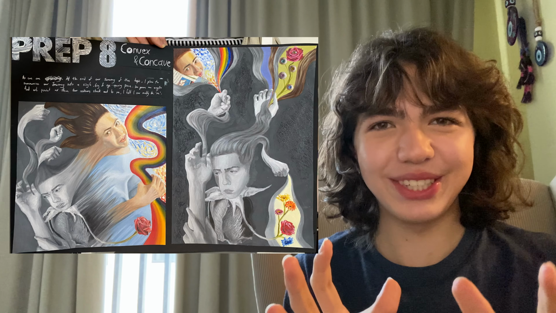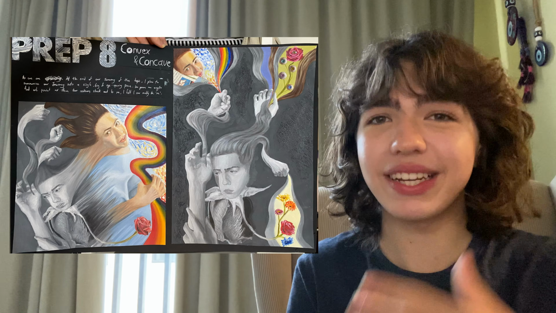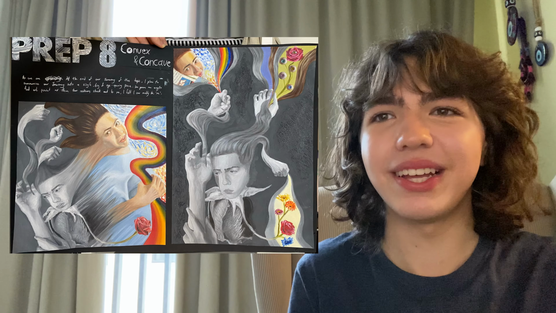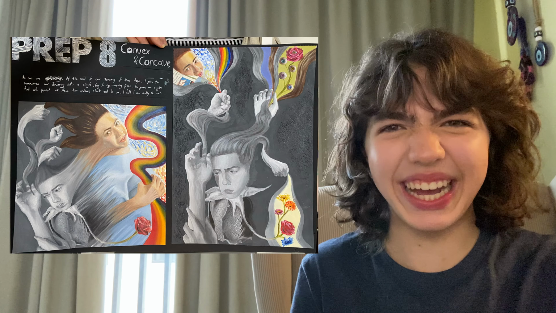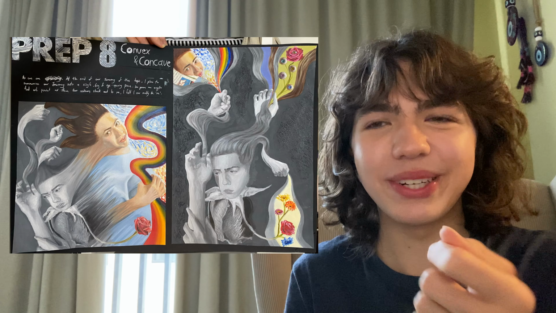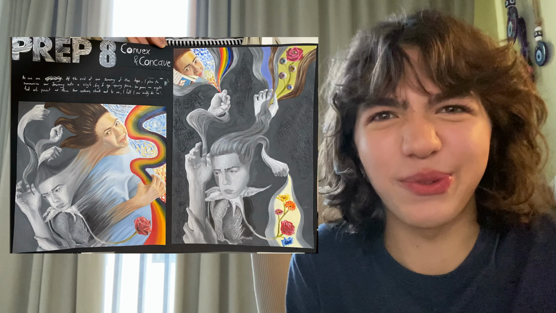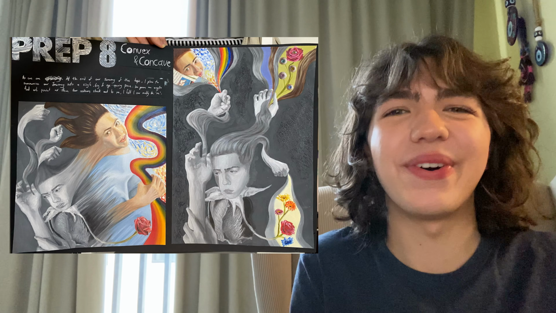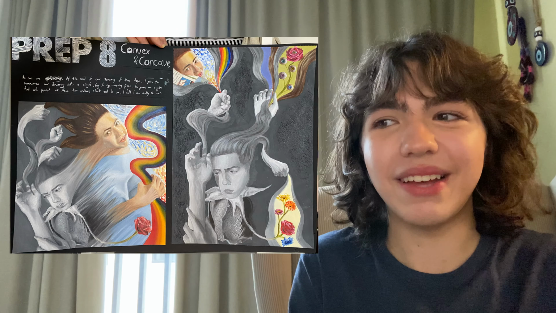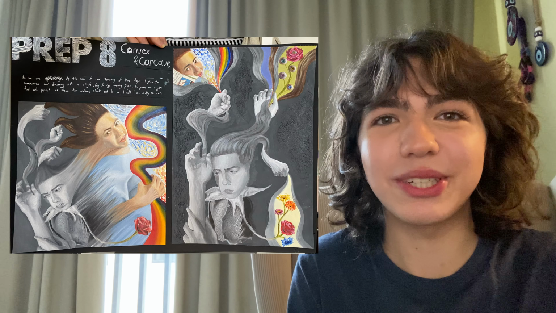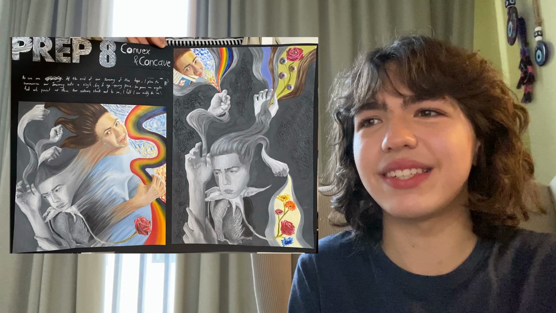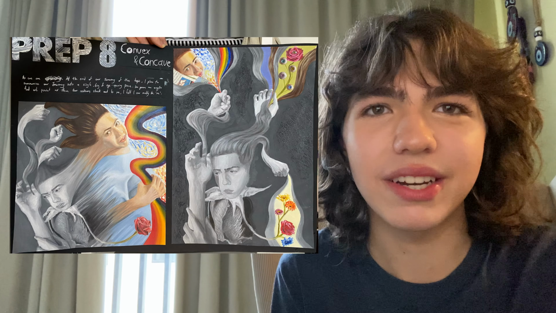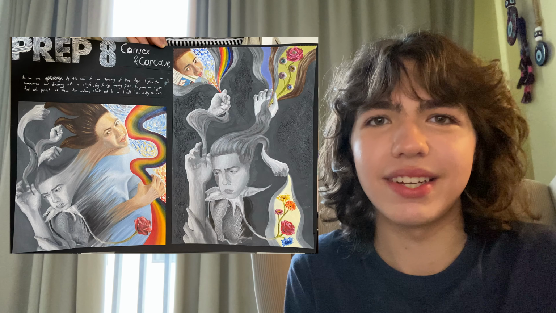My Prep 8. So this is sort of where I showcased my potential ideas for my final outcome. The idea on the right, I did not like it very much. It looked a bit tacky, and the background where I did this sort of texture, it was just annoying. So the piece on the left was actually the winner. I liked it very much. The composition was really pretty. And for Prep 8, you can see I put the title Convex and Concave, and I just presented my ideas.